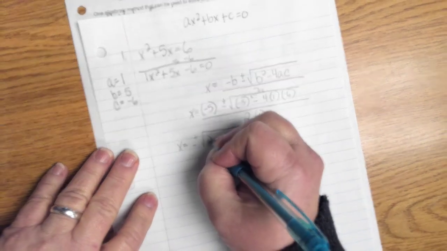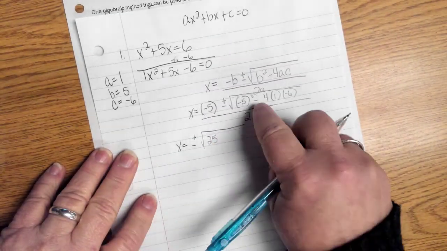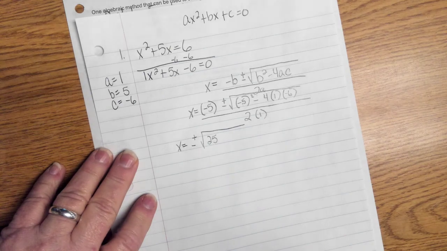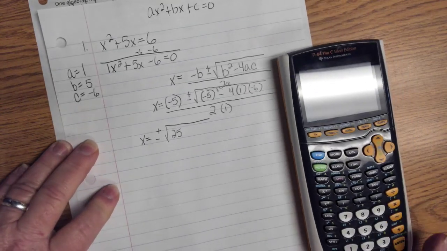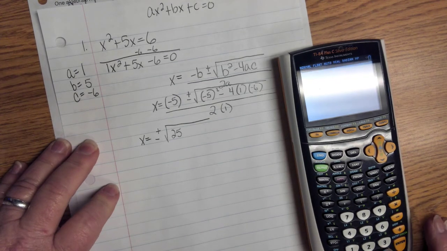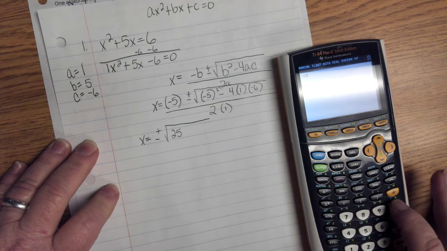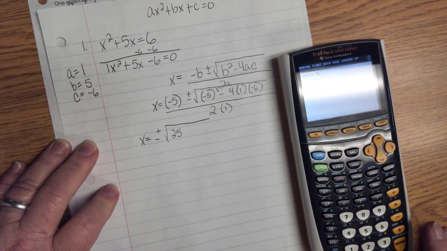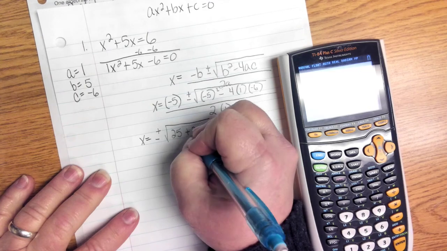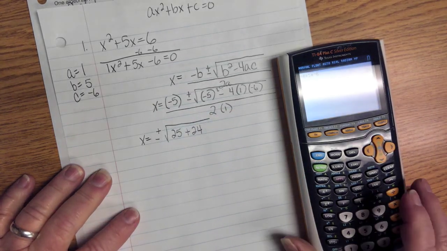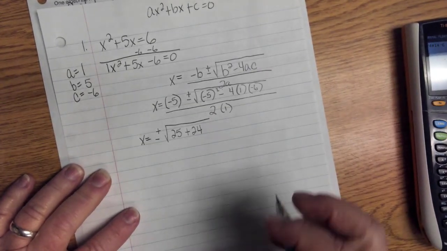Positive 25. Okay. Minus, well, I'm going to figure out if it's really a minus. I'm going to go ahead and put in my calculator negative 4 times 1 times negative 6, and I end up with a what? So I'm just going to write plus 24. I'm going to drop that sign.